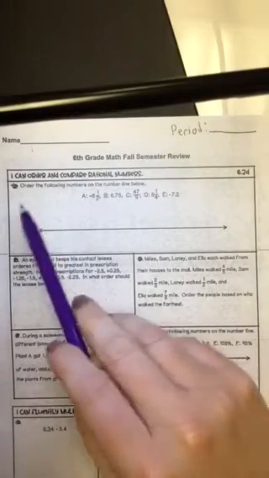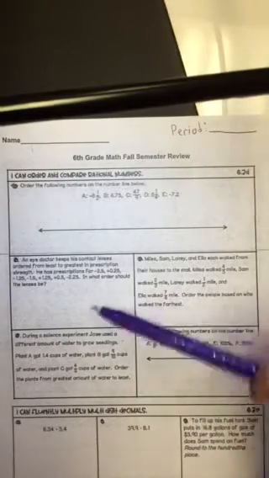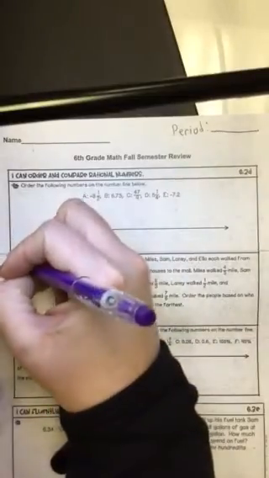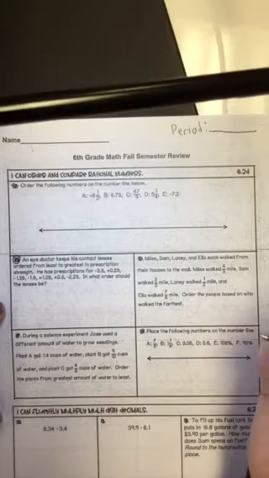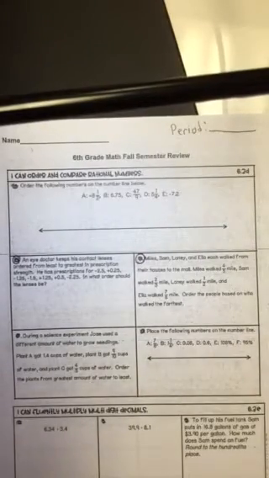For our first section, I can order and compare rational numbers, which was 6.2D, something that we did in unit number 2 this year. So if you want to look at your notes in your journal, then it's going to be unit 2. We're going to focus on this question here, and we're going to look at this question here. So those are the 2 questions that we're going to focus on during this review.